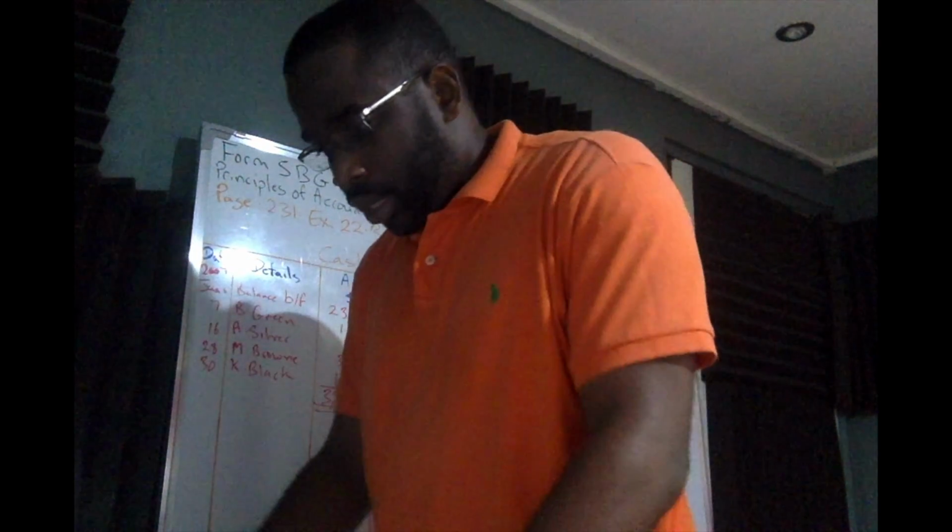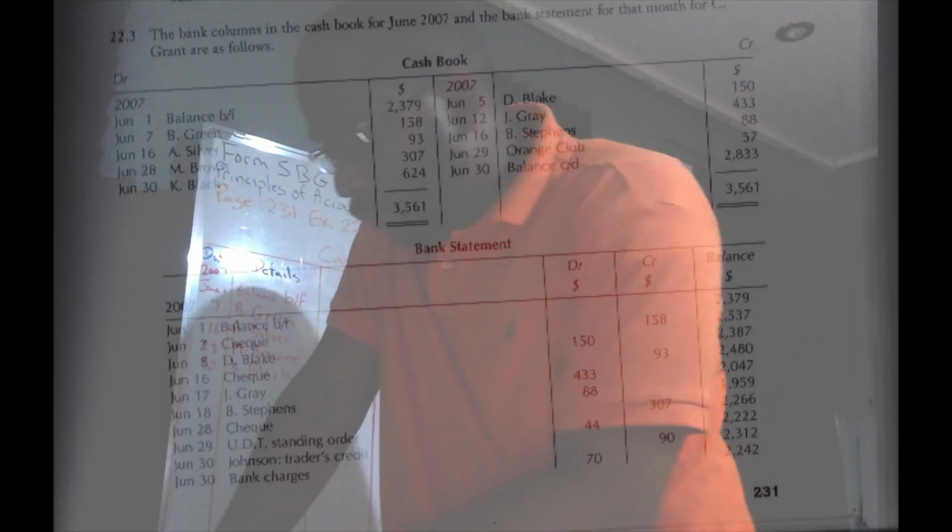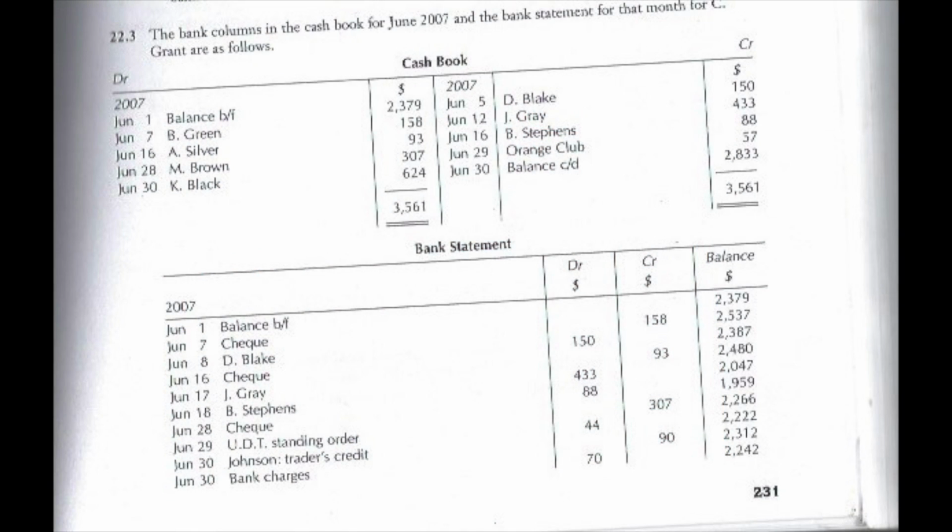Now, this information is the information that is given in the cash book. That's in red, and there's a reason why I put it in red, because it's already there. Let's look at the question. It says the bank columns of the cash book for June 2007 and the bank statement for the month, for Grant, are shown as follows. So we have the bank statement here. We'll have to use another device to show you the steps and what we are doing.